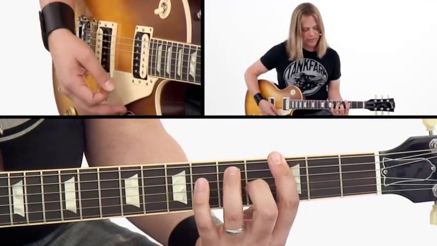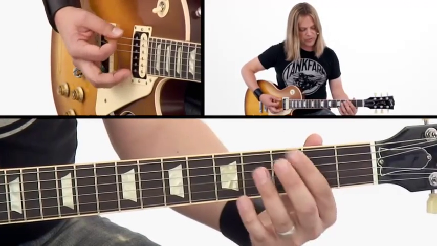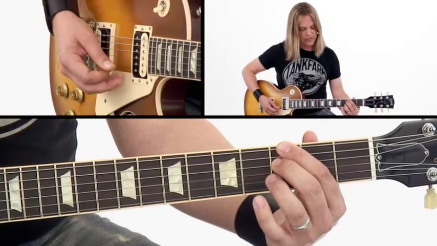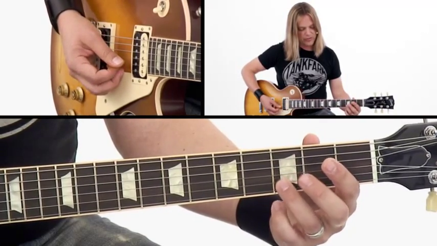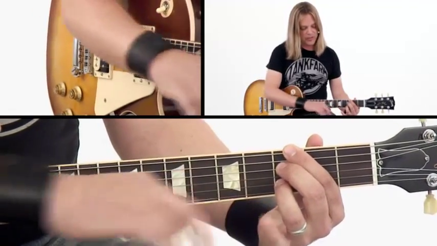But I will very often, instead of playing this, play the voicing like this, which is first finger here, second finger on the 3rd fret, third finger on the 3rd fret 2nd string, and then you put your pinky here.